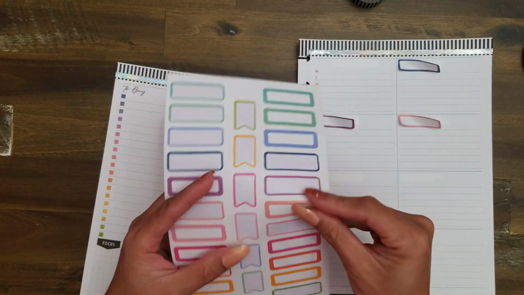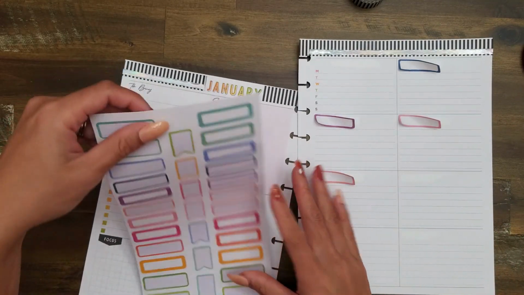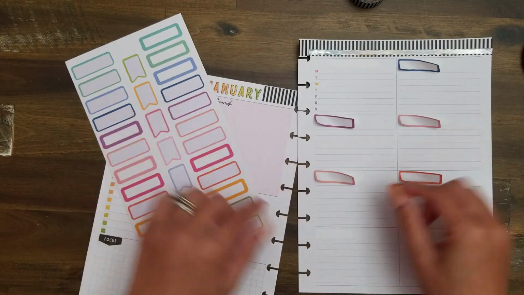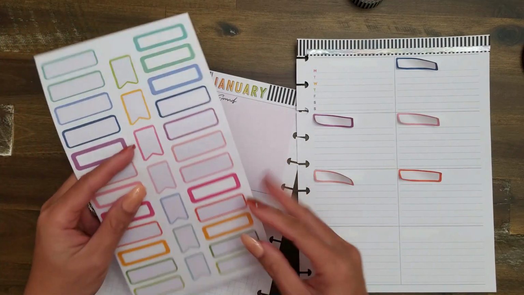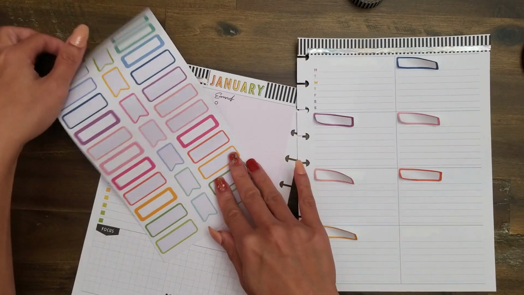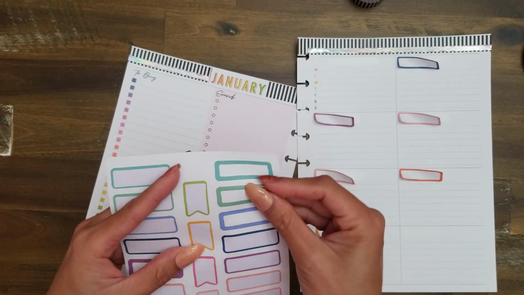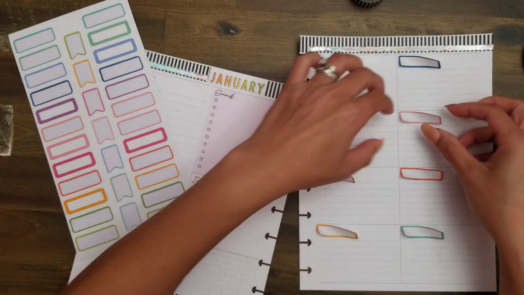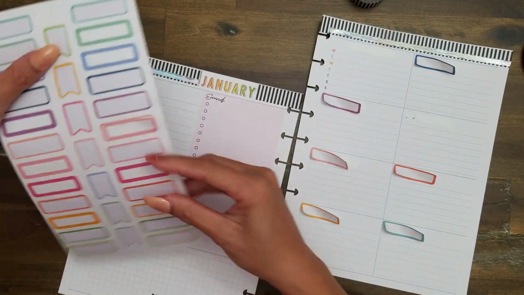So I need 4 more. Let's do this coral color. Then we'll go with orange. These are the same color, aren't they? They're slightly different, but almost the same. Then it goes into yellow. And then it's a green. I don't have another of this green, so I'll just use this mint color. I'll use this one. Okay, and then this one, I feel like it's just too close, so I'm going to replace this one with this hot pink version.